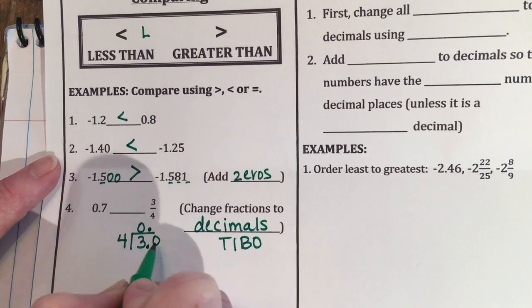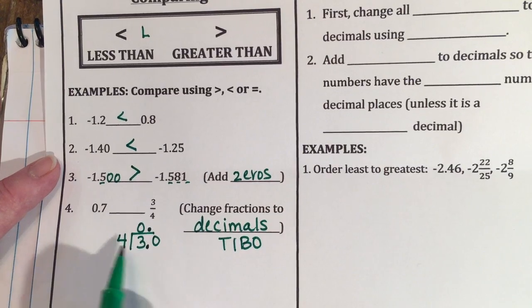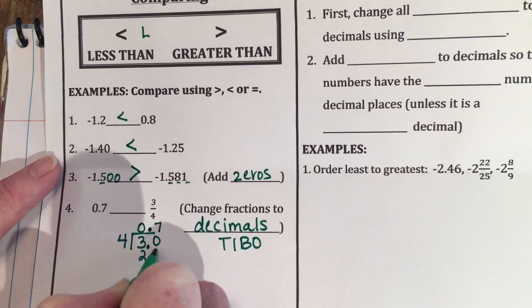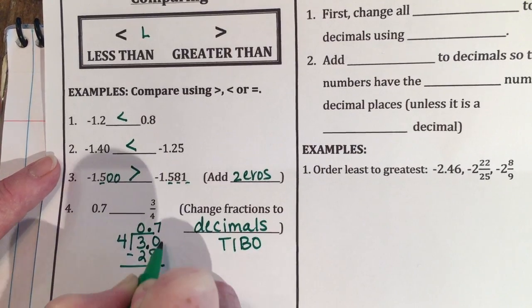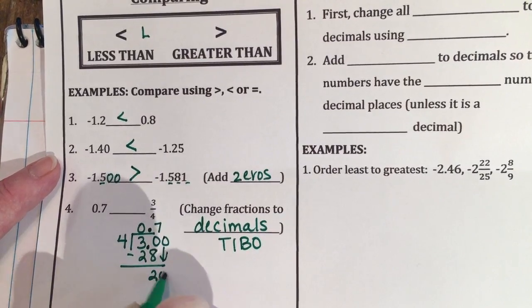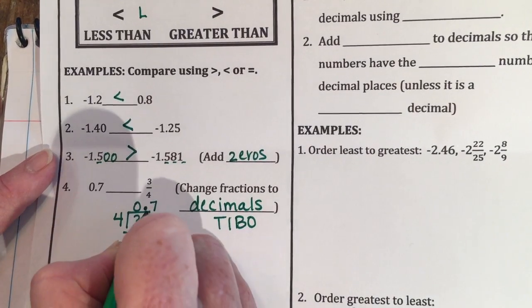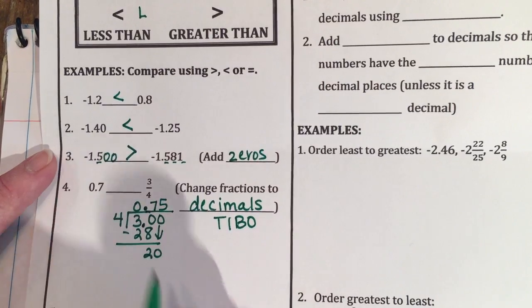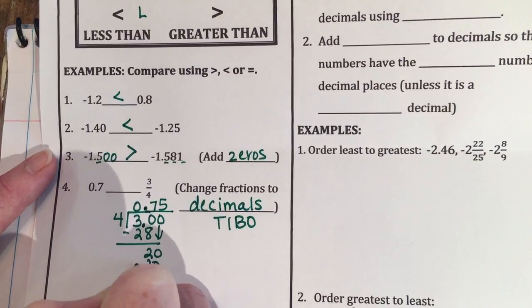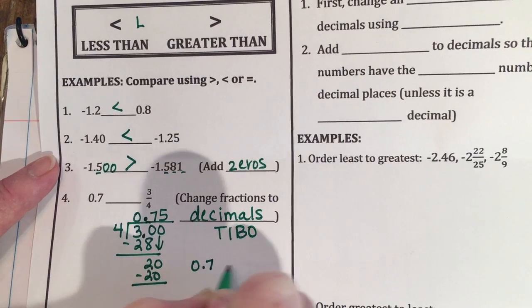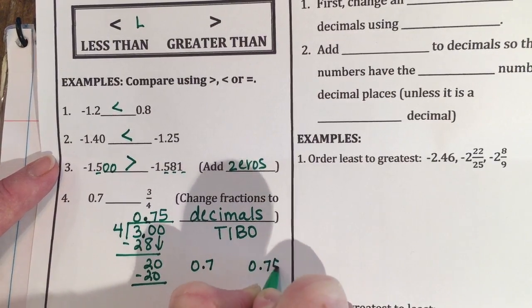So now I'm dividing 4 into 30. So 4 will go into 30 7 times. 7 times 4 is 28. I subtract, I get 2, and now I can bring down another 0. 4 will go into 20. How many times? 5 times. 5 times 4 is 20, and I'm done. All right, so now I'm comparing 0.7 to 0.75.